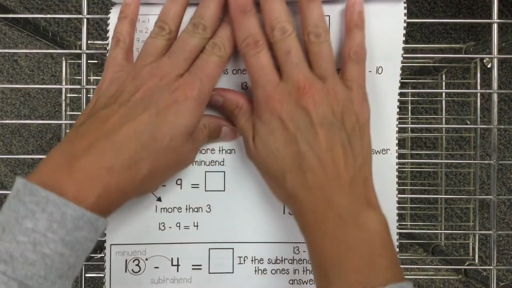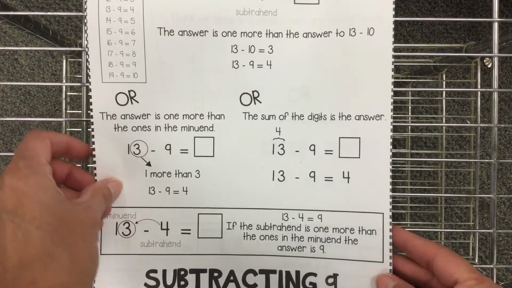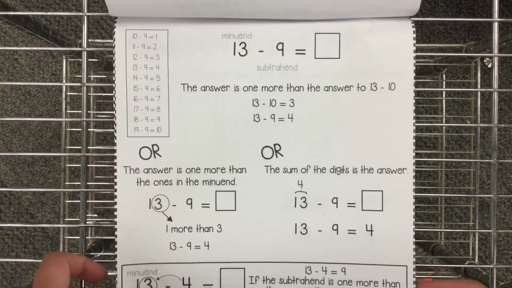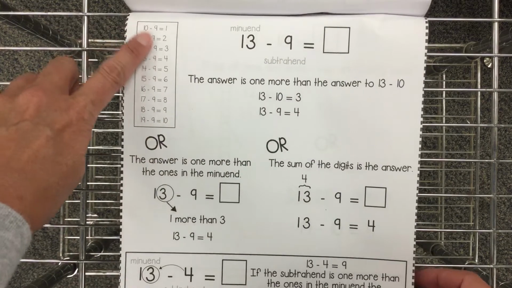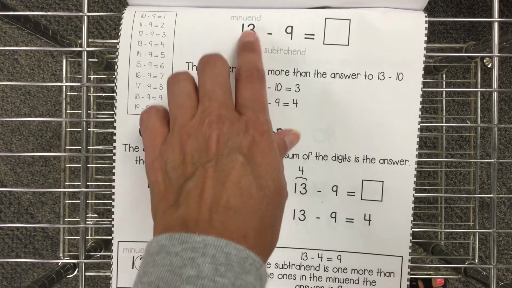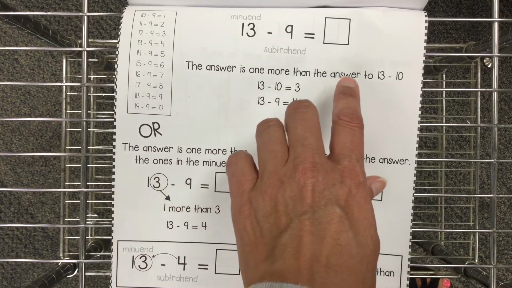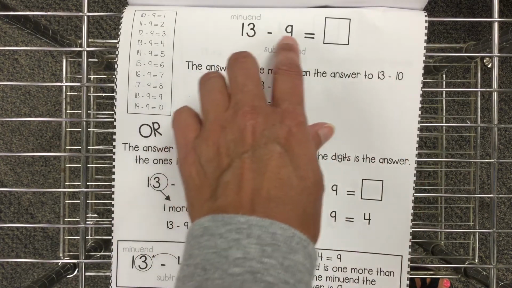Next we have the subtracting 9. You can hardly see that. It's getting to be bigger pages. The subtracting 9, and these are all examples of problems where you're subtracting 9 that you would use this strategy. So we're going to look first, 13 minus 9. The answer is going to be 1 more than the answer to 13 minus 10.